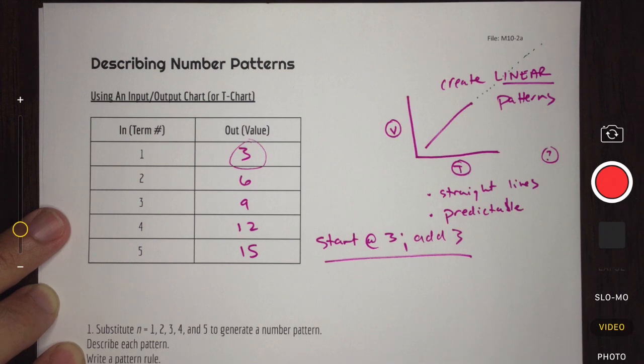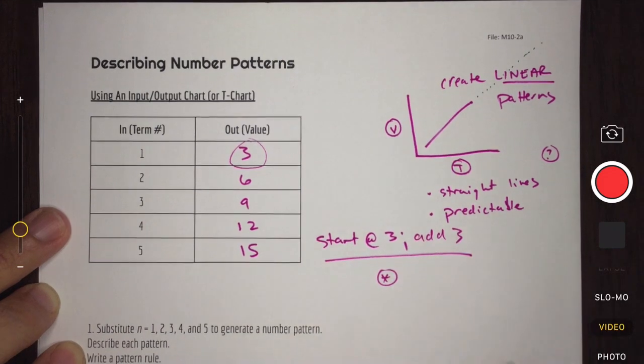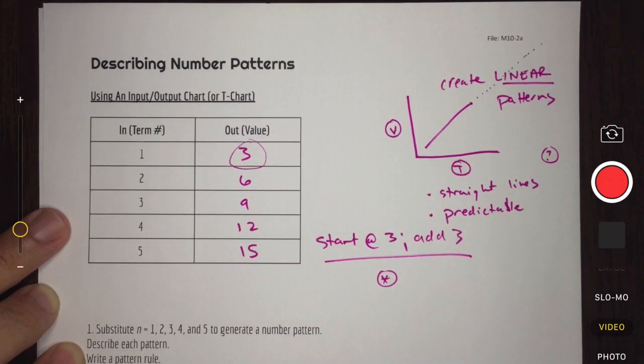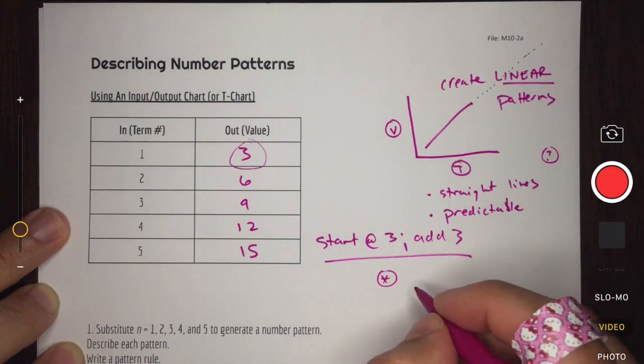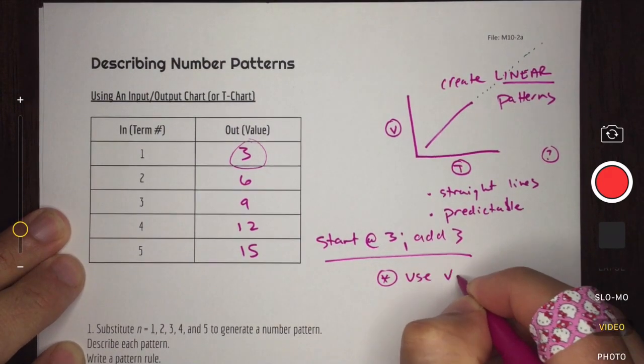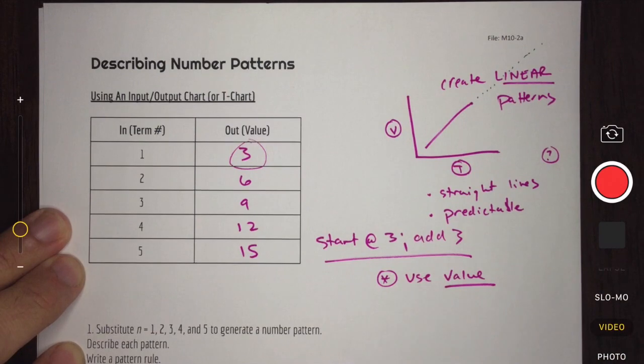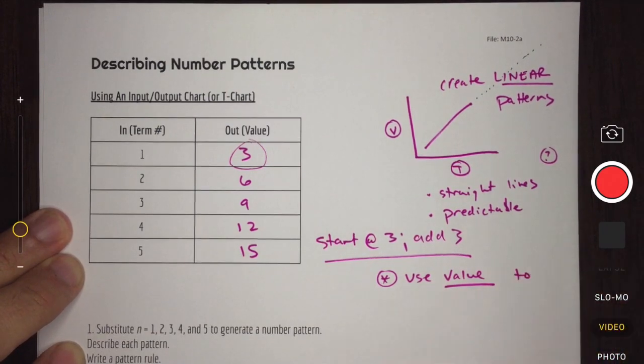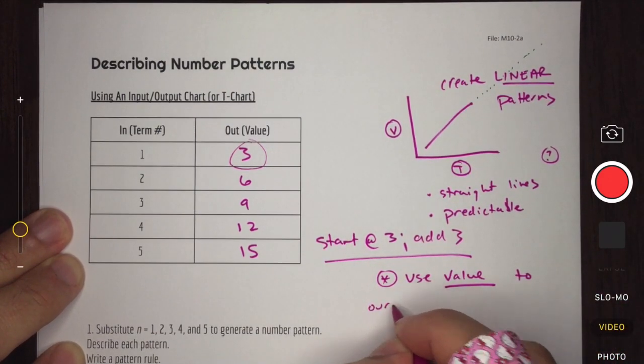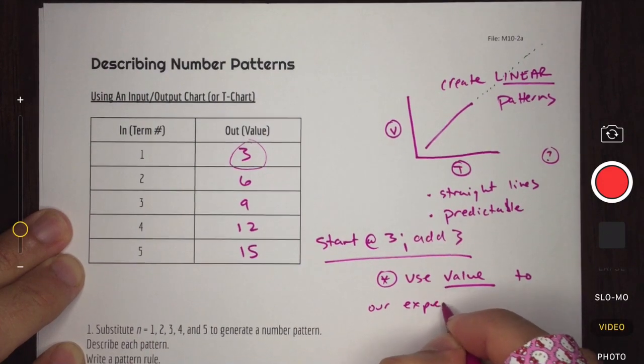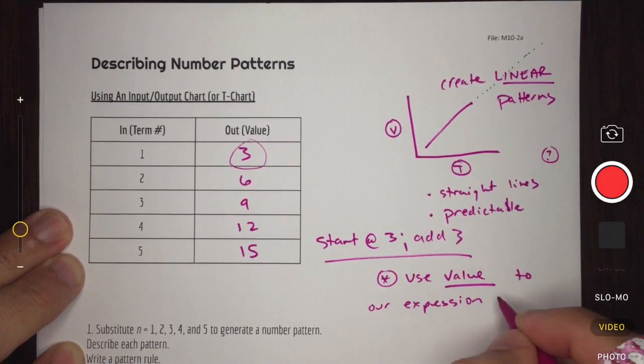Now, the part that we're going to add to your knowledge is how we can take what we found here and use it to create an expression. What we're going to learn is how we can use the value, because that's actually what we want to focus on, to create our expressions. And that's what we'll practice in a few minutes.